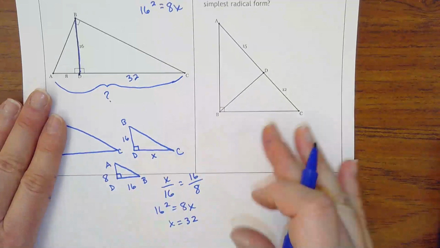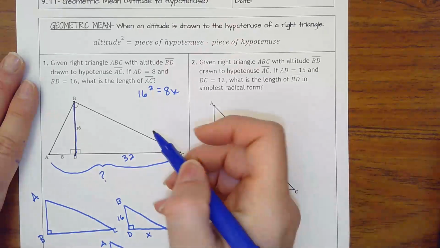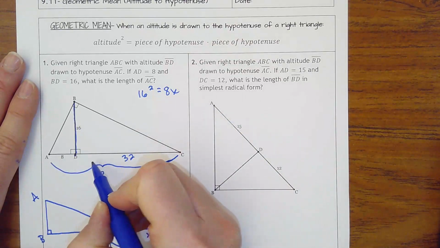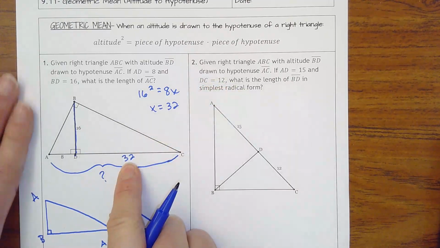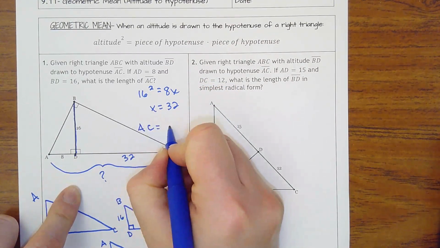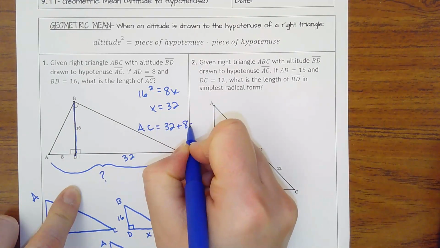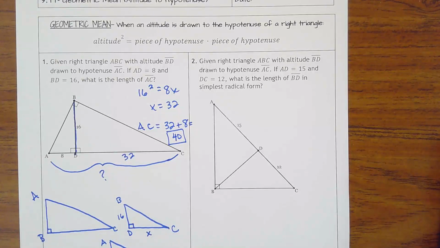So you can draw your three triangles, or if you can visualize them on there, great. Or do altitude squared equals piece of hypotenuse times piece of hypotenuse. So we know that that's 32. But 32 plus 8 is what I need. And so that's 40. So the work is easy; if you can remember the properties is the problem.